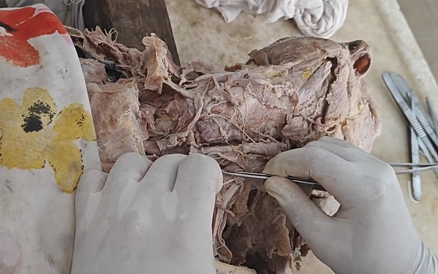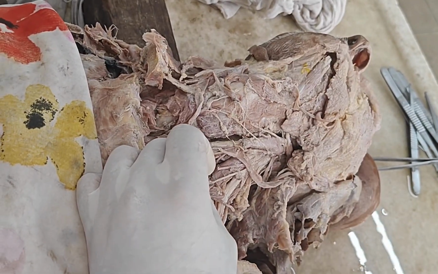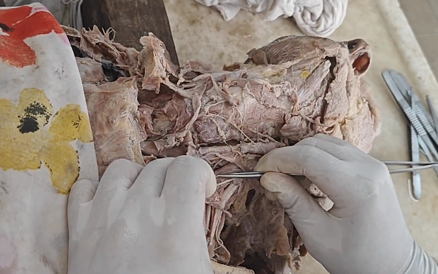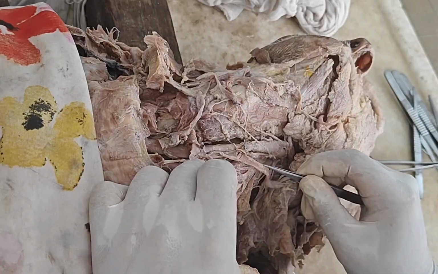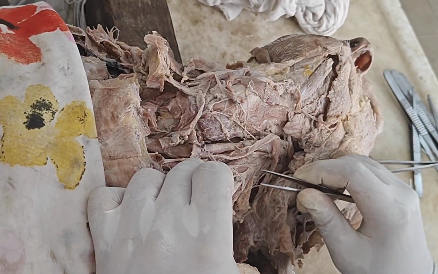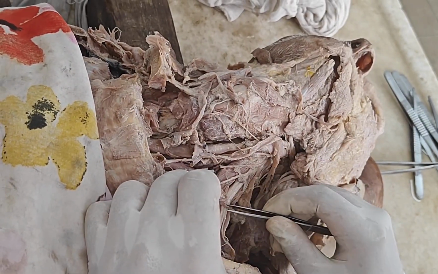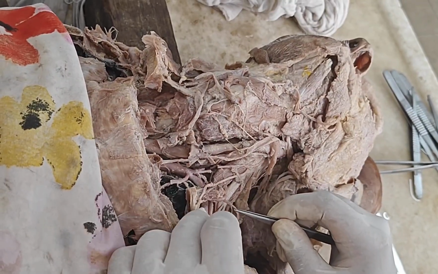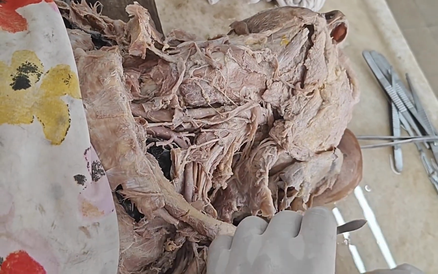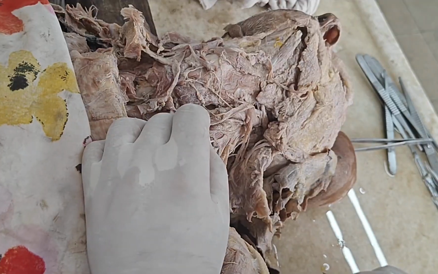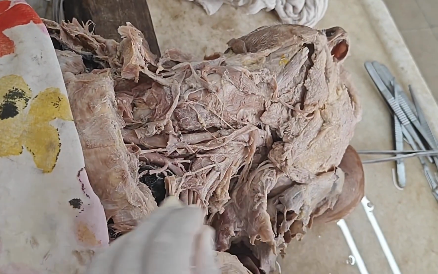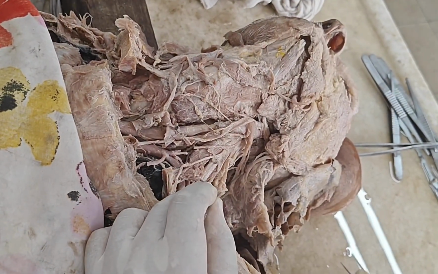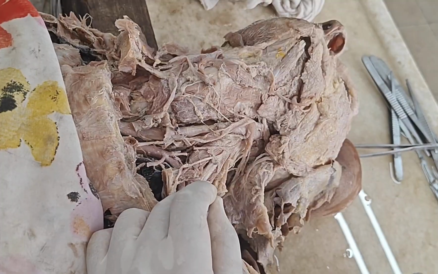The second branch is the transverse cervical artery, which supplies the neck region. The third branch of the thyrocervical trunk is the suprascapular artery, which runs along with the suprascapular nerve and supplies the muscles around the scapula, the subscapular region.